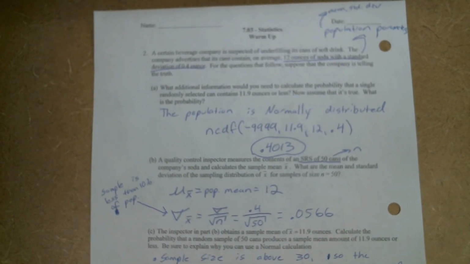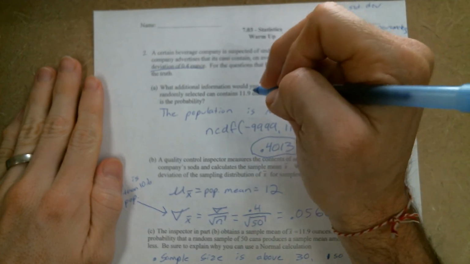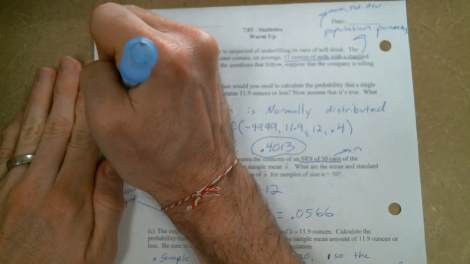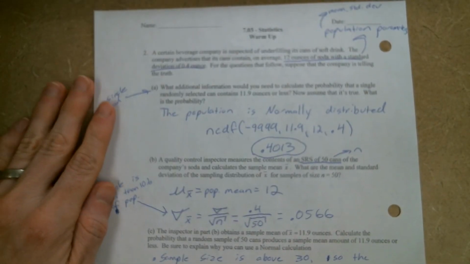Okay. Now, let me just make sure that you have these two straight, because this is where it can sometimes get confusing. This question is asking, what are the odds of getting a single can that is 11.9 ounces or less?